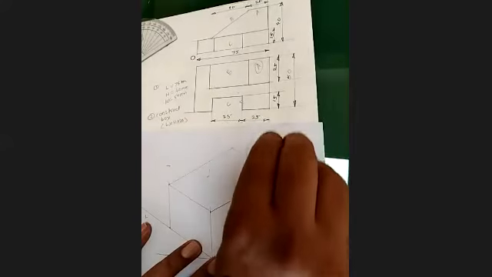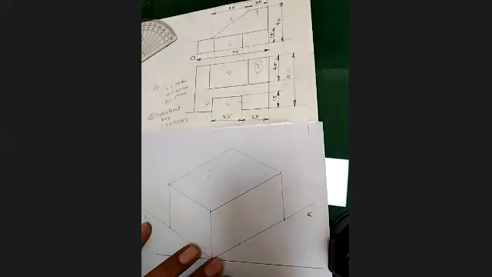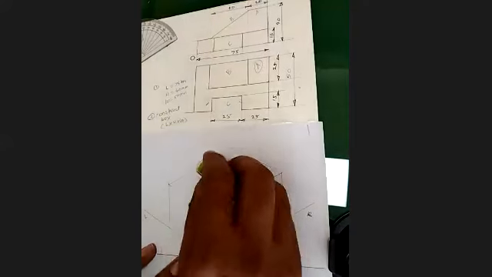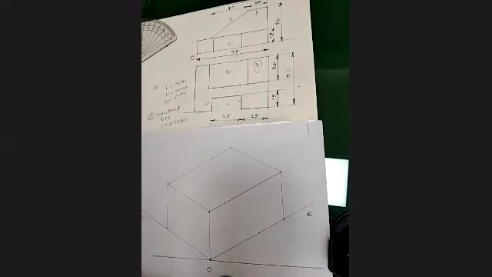The box is the boundary for your answer. Not a single point or surface or any part of your answer or object is going beyond this box. You did the boundary marking in orthographic projection. Similarly, here is the box marking.